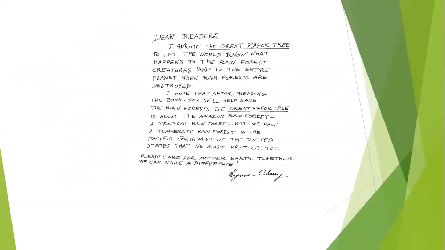So we have an endnote from our author. He wrote a letter directly to us. And let's go ahead and read that and see what he has to say. "Dear readers, I wrote The Great Kapok Tree to let the world know what happens to the rainforest creatures and to the entire planet when rainforests are destroyed. I hope that after reading this book, you will have saved the rainforest.